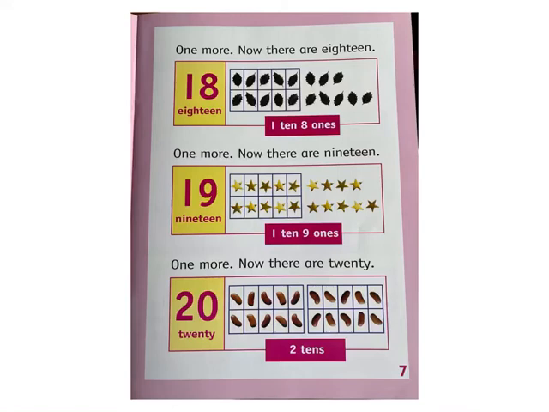One more. Now there are 19. Now we have stars, just like you children, superstars. We have 1 10 and 9 1s. Let's count on from 10 and check that we have 19. 10, 11, 12, 13, 14, 15, 16, 17, 18, 19. So 1 10 and 9 ones is 19.